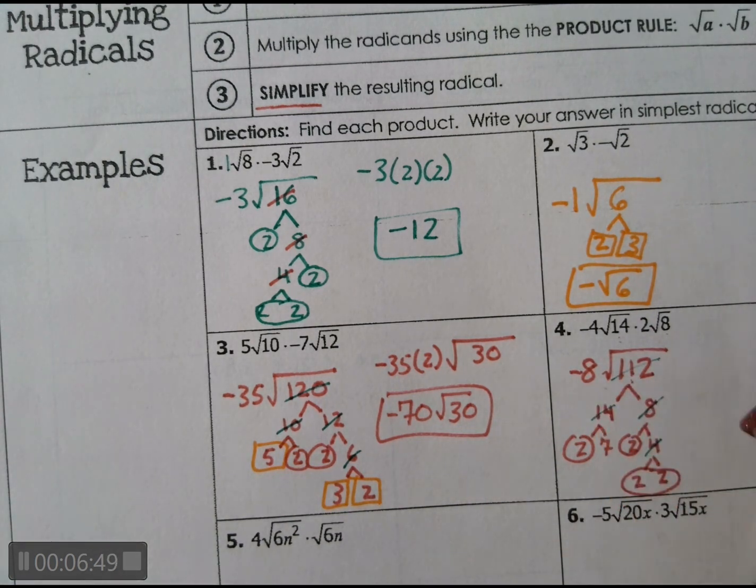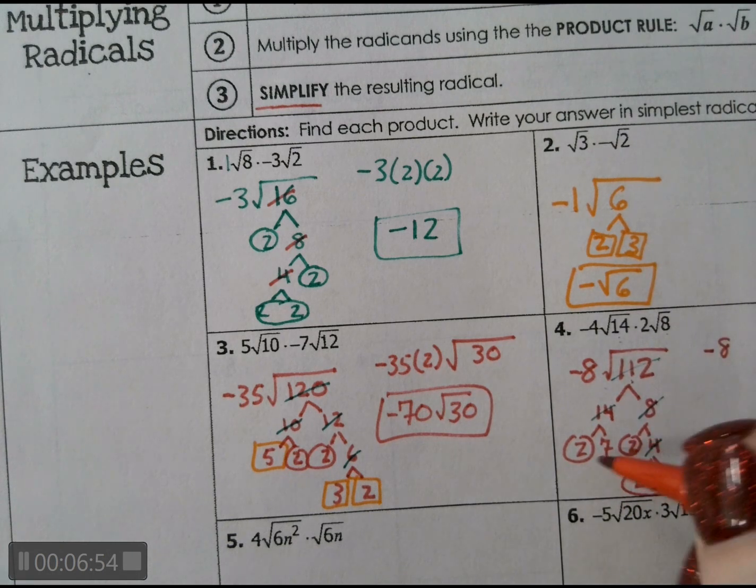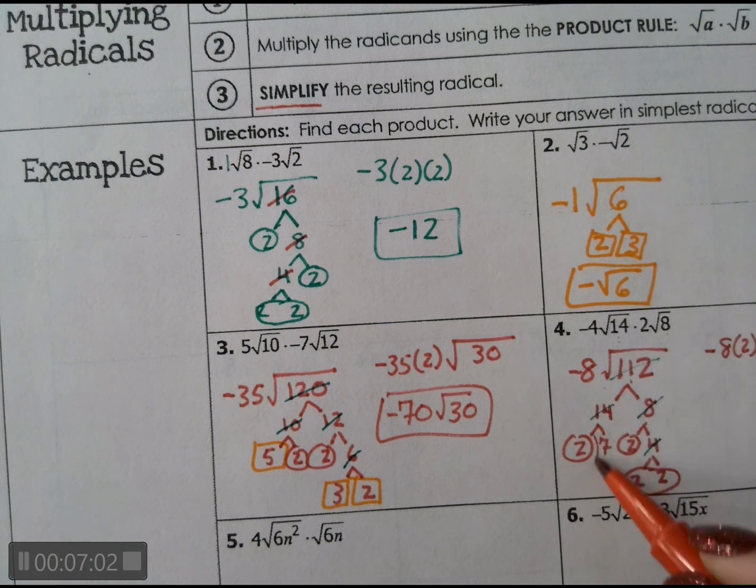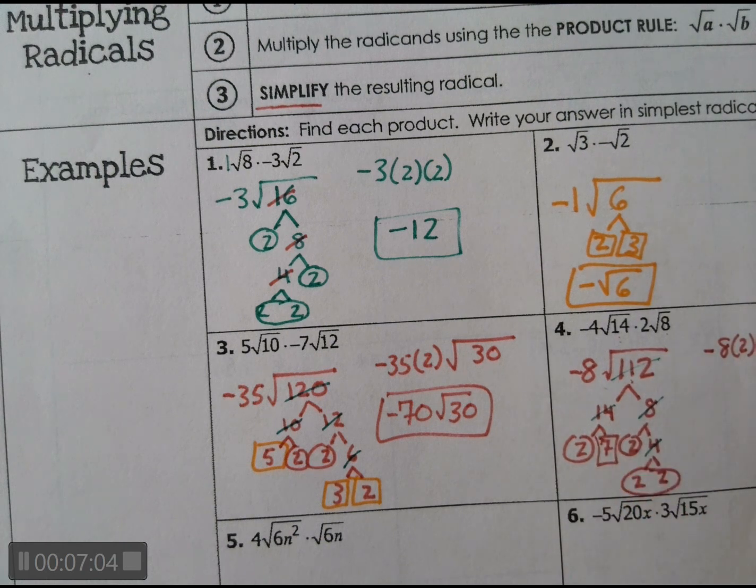Rewrite the original number that we started with. And then we had 2 pairs of 2, so times 2 times 2. And then square root, whatever we are left over with, box that 7. So negative 8 times 2 will give us negative 16 times 2, which will give us negative 36. Yeah?